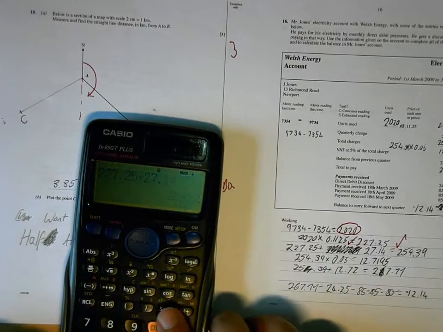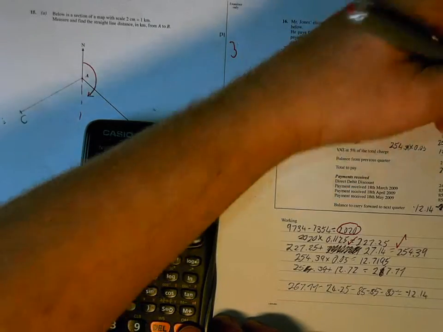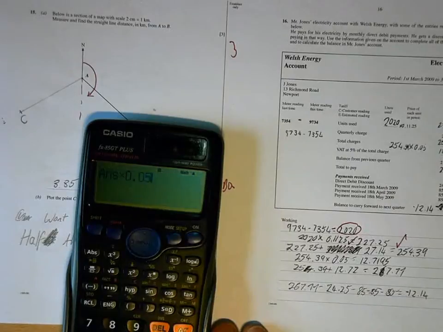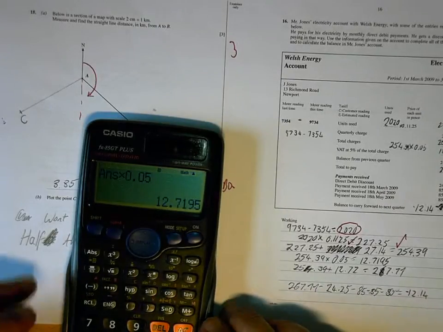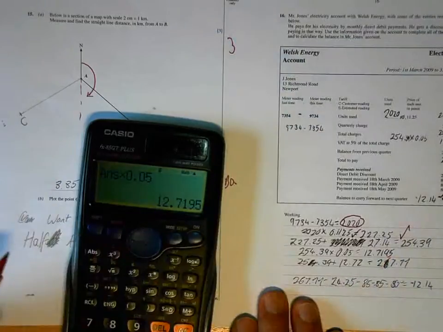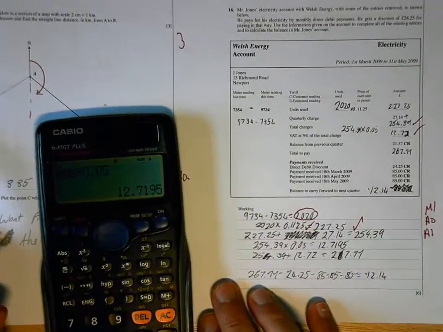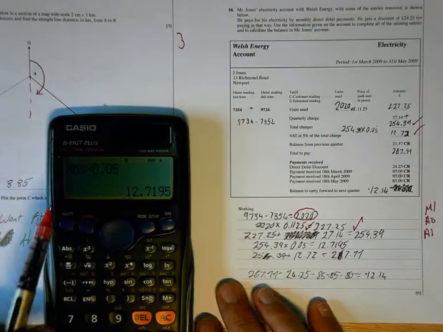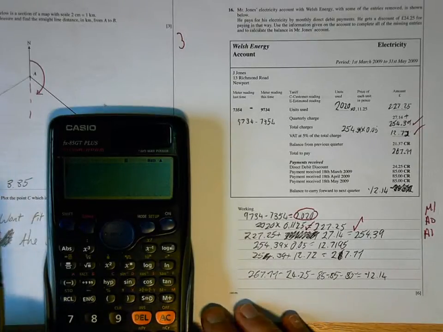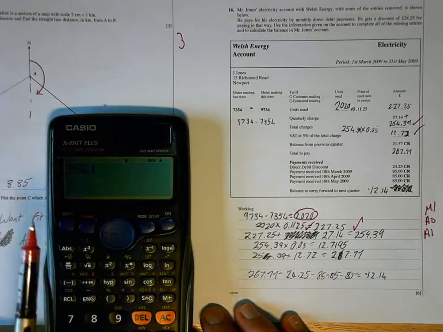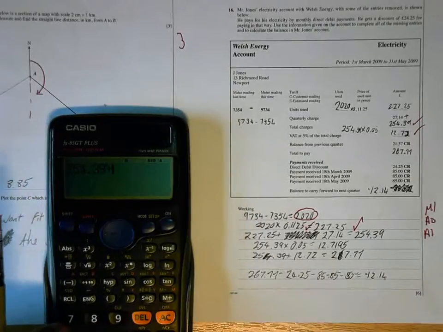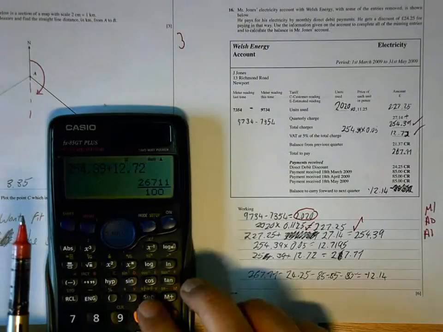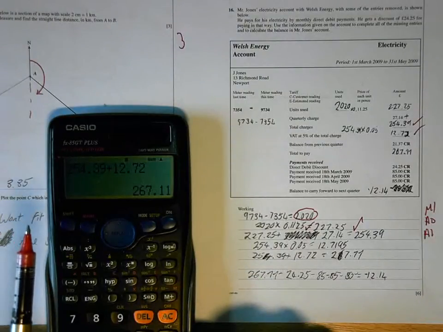£27.14 is £254.39 times 5% is £12.72. Well done. You needed to round that up and you have, so that's good. So you're going to do £254.39 plus £12.72 is £267.11.